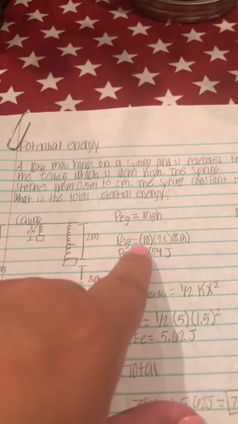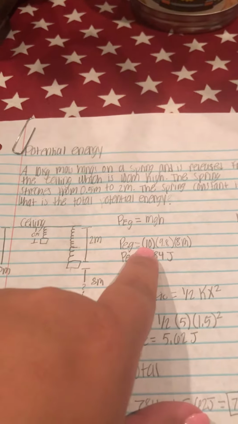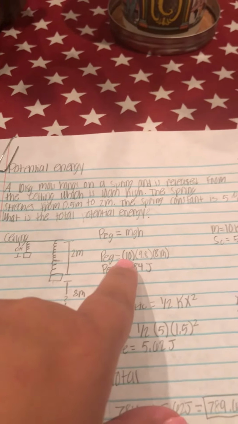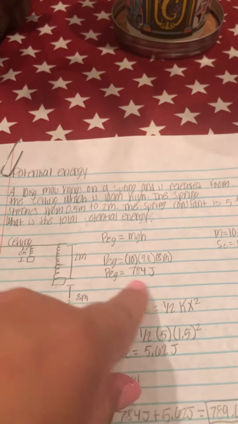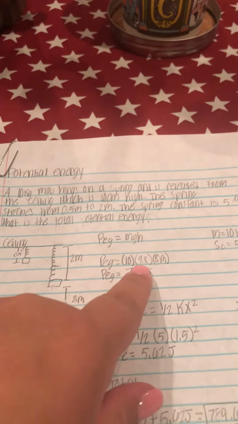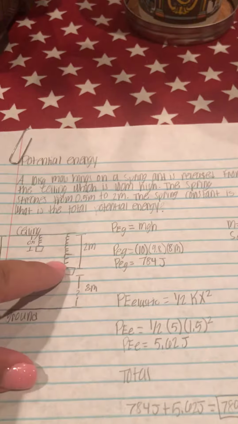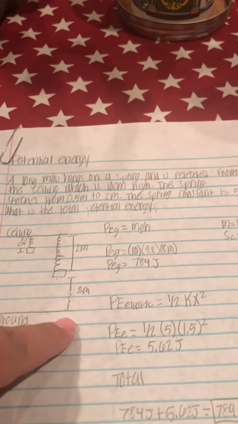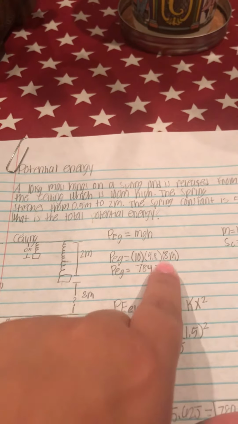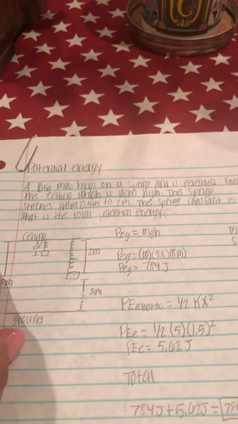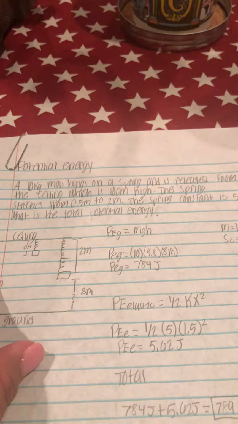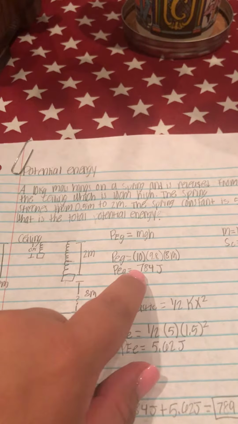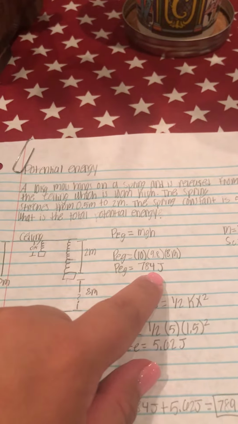So we're going to take 10, which is the mass, 9.8 is the gravity, and 8 because we're trying to find the potential energy of gravity from the end of the mass to the ground. So that's 8 meters for the height, not 10, which gives us 784 joules.